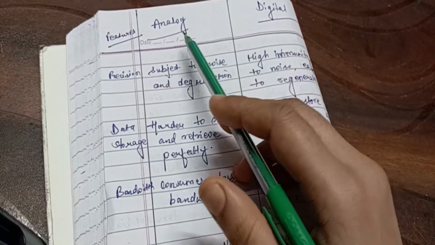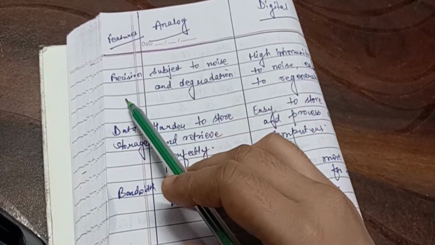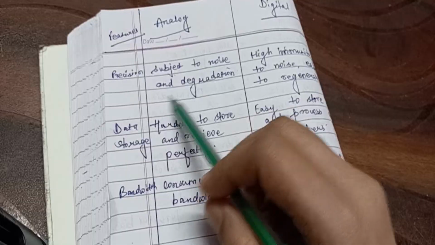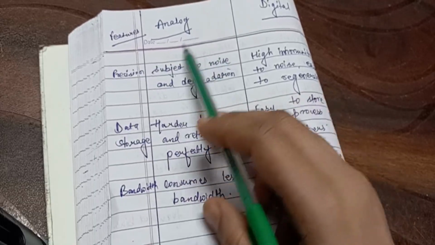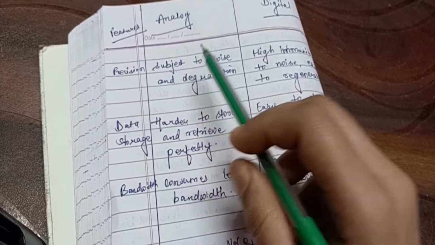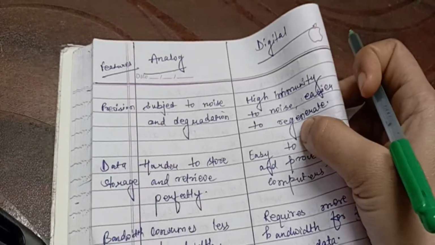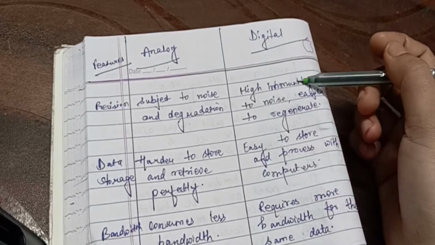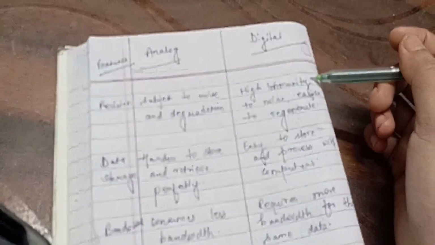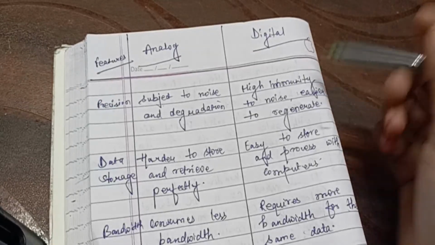Now here it is, analog and digital. In terms of precision, analog is subject to noise and degradation, since it is continuous and natural. On the other hand, digital has high noise immunity, and it can easily be regenerated.